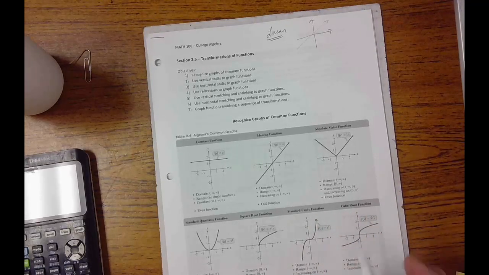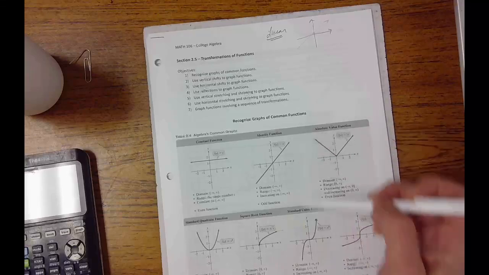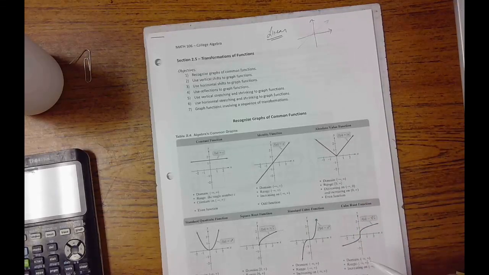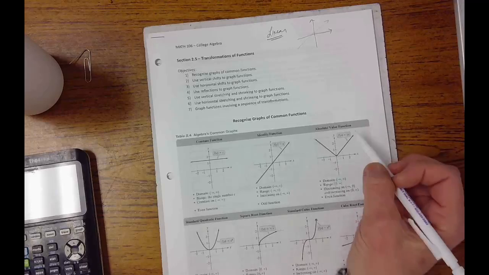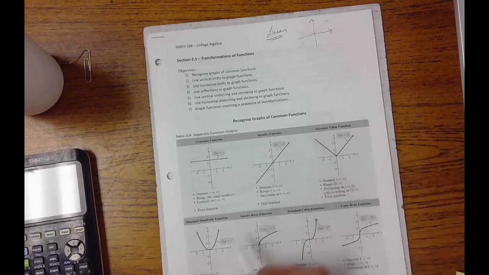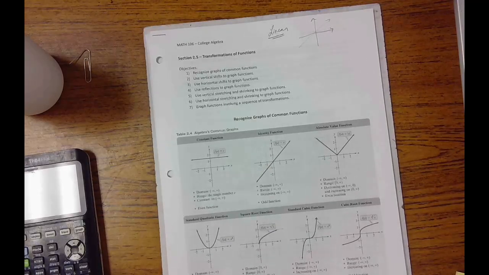So these are what we've graphed, the parent functions. When you talk about the parent function of the absolute value, it's just y equals the absolute value of x. If you have a standard quadratic function, it's y equals x squared. And then the cube root is this one. But now we're going to be working on vertical shifts and horizontal shifts of the function.